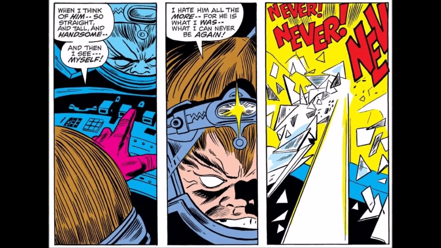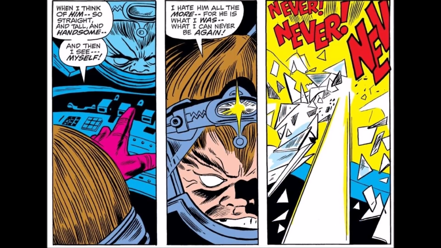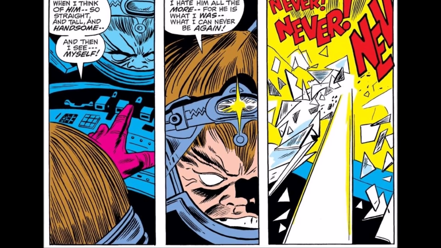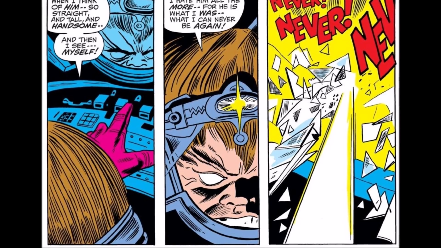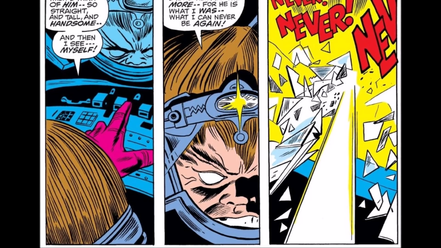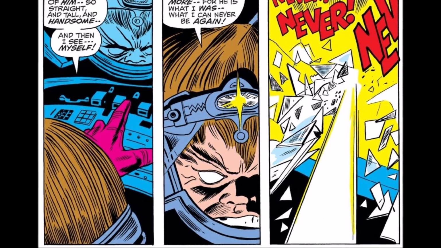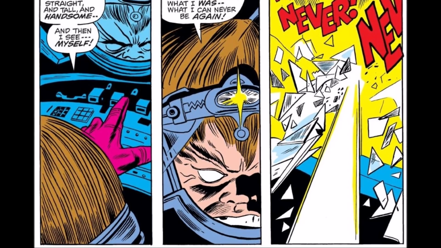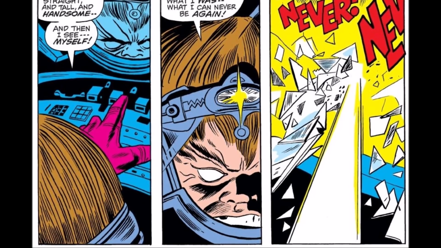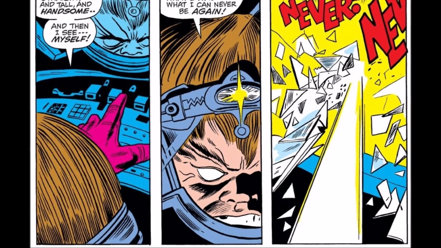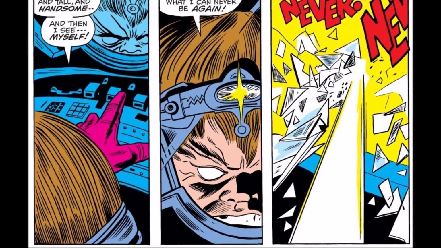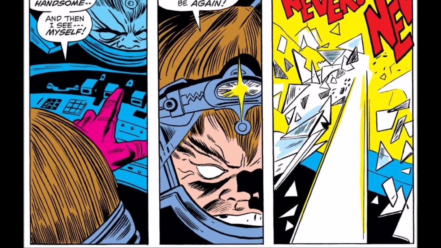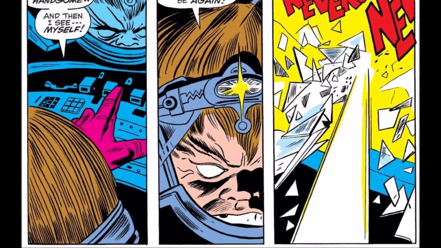And then it comes out. The real reason why MODOK hates Captain America, and probably hates so many of the other superheroes he runs across. MODOK says, "When I think of him, so straight and tall and handsome, and then I see myself, I hate him all the more, for he is what I was, what I can never be again."